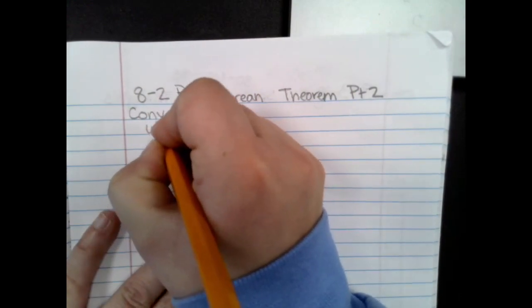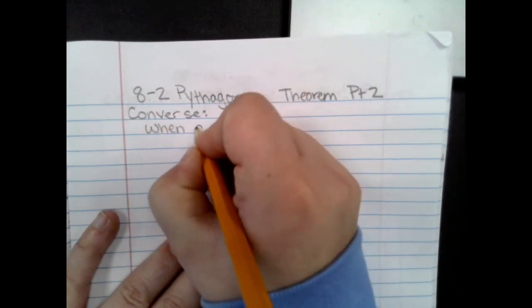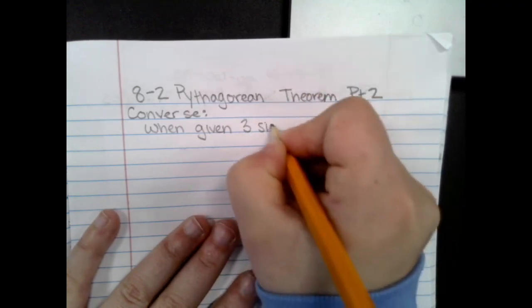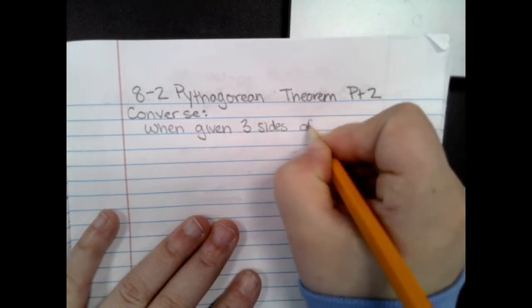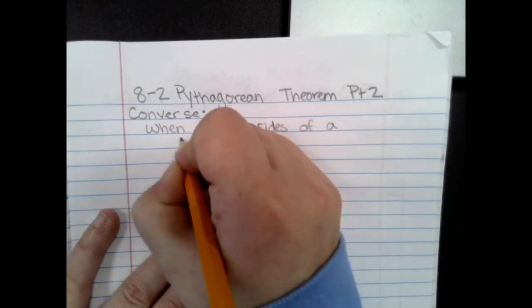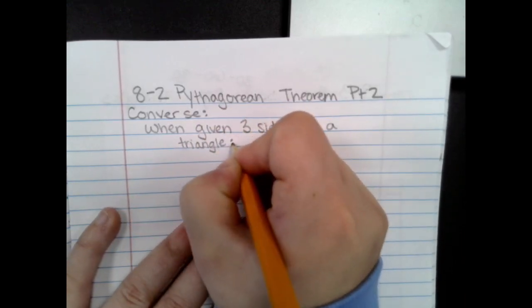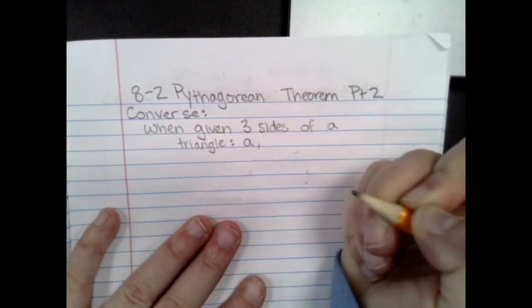Alright, so for converse, first thing, we are going to be given three sides of a triangle. So when given three sides of a triangle, the three sides are going to be called A, then what?